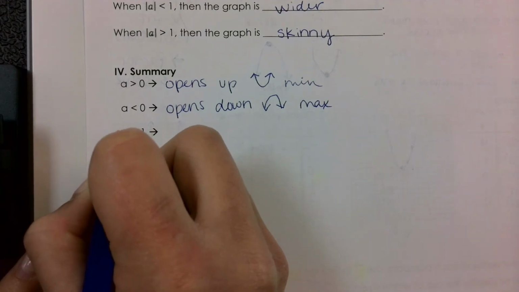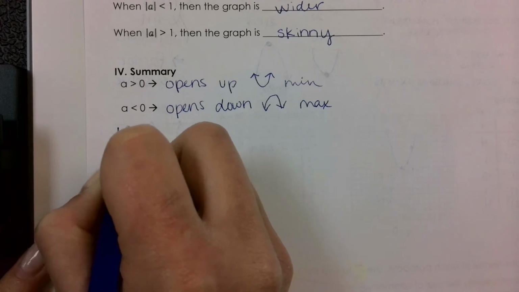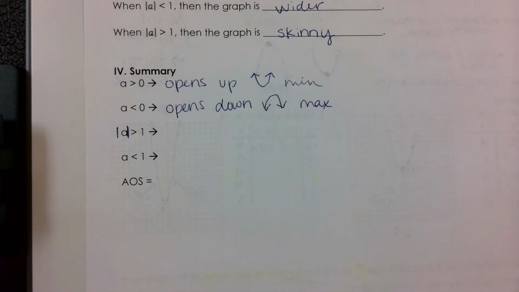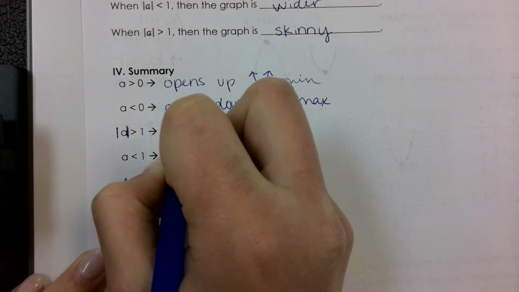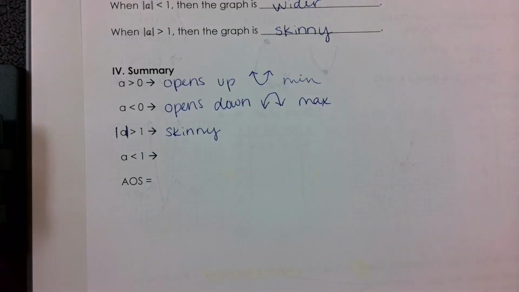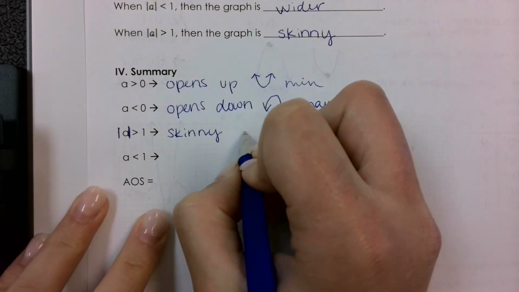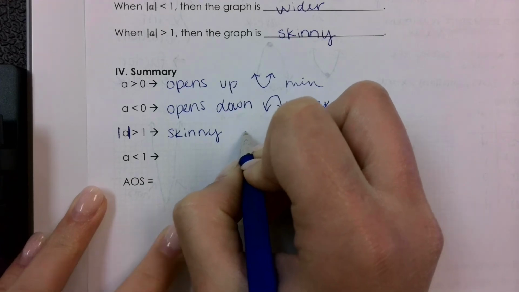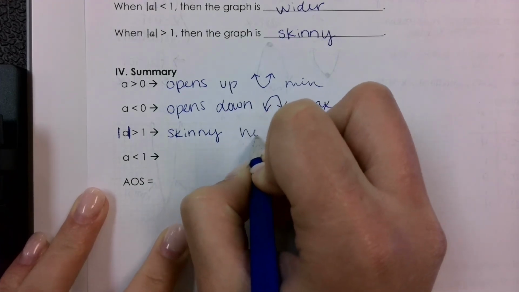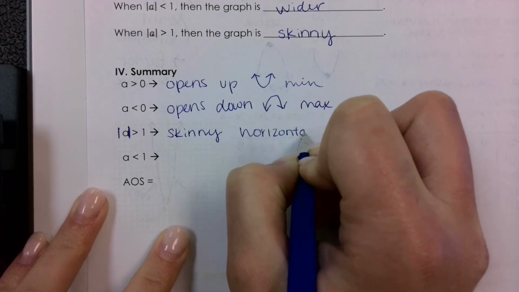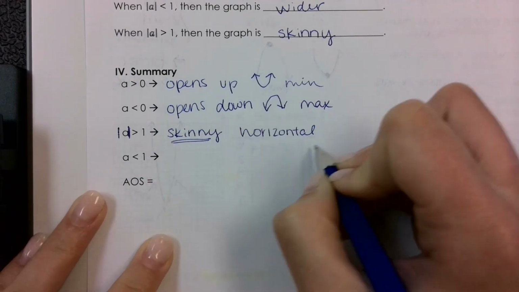Then we need to draw in some absolute value bars here. If that A value is bigger than 1, it was a big number, what happened to your graph? Yeah. It got skinnier. So we'll write skinny. When you go on into other maths, they're going to start using a little bit more sophisticated vocabulary there. And so that's going to be a vertical stretch. Or no, I lied. It'll be a horizontal compression is what it is. As long as you know skinny, I'm good.